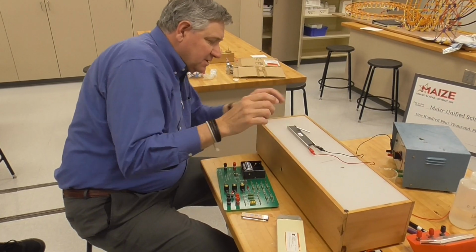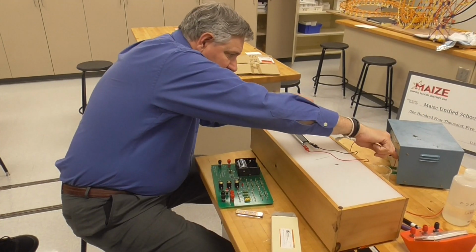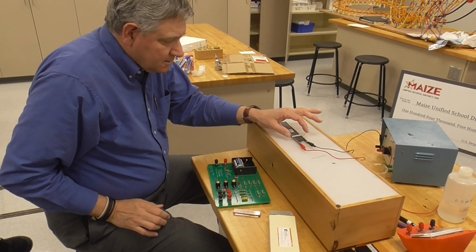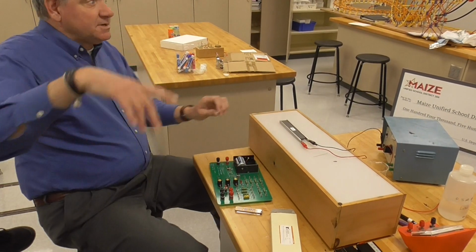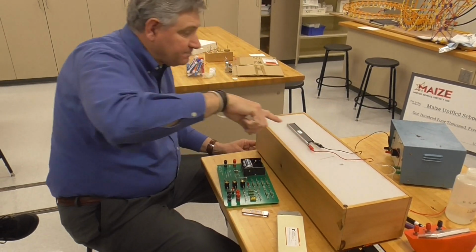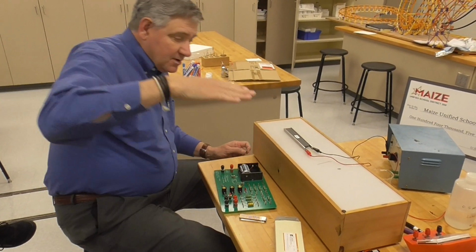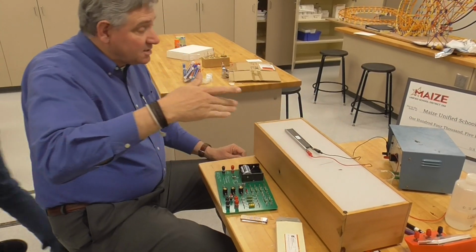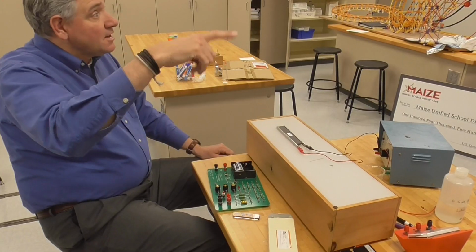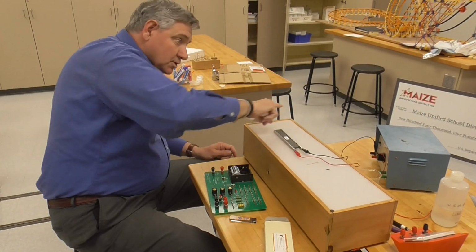Now, even if I leave this thing on, as soon as I put that on, it begins to move because as soon as you complete the circuit, you have electrons moving across. They're in the presence of a magnetic field. That creates a force. Boom, we get it rolling.